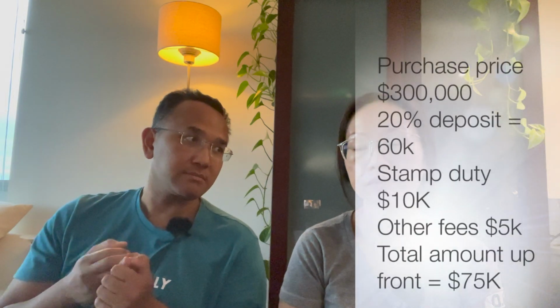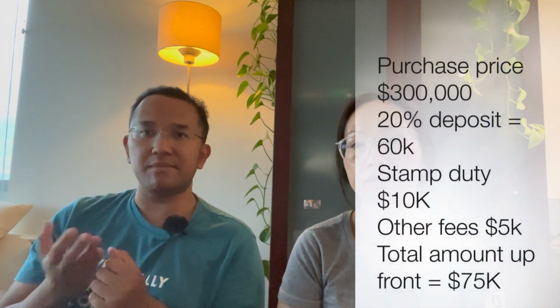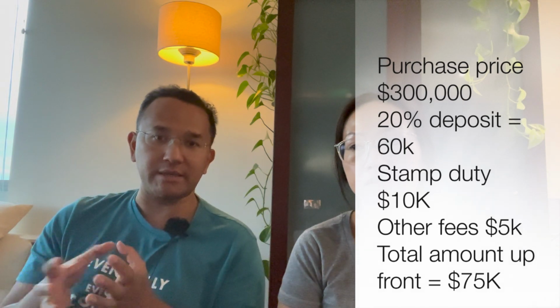This is on one of the properties. As an example, let's say you were looking at a property purchase at $300,000, with an assumption of a 20% deposit, which is equivalent to about $60,000 of your hard-earned cash.